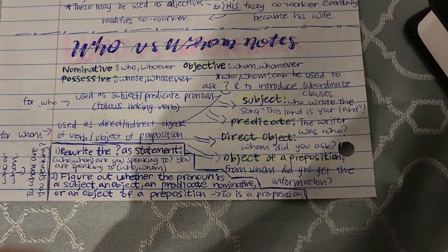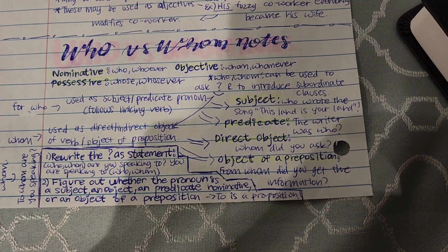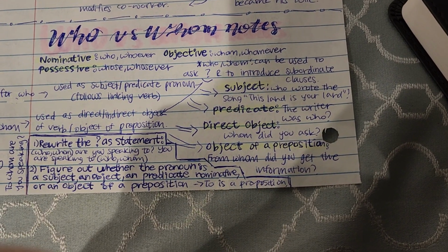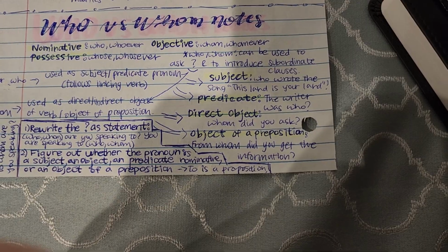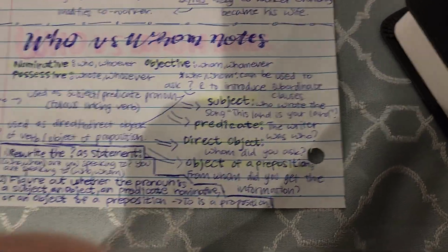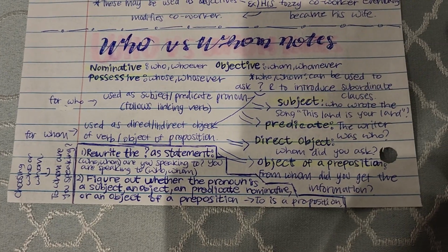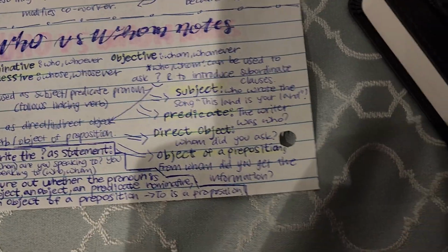Who versus whom notes. Nominative: who, whoever. Possessive: whose, whosever. Objective: whom, whomever. Who or whom can be used to ask questions or to introduce subordinate clauses. For who, it is used as a subject, or as a predicate pronoun that follows a linking verb.